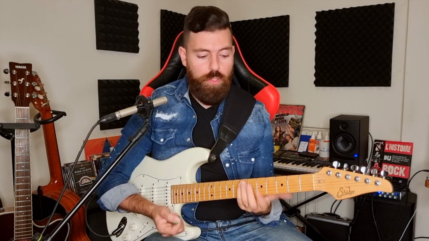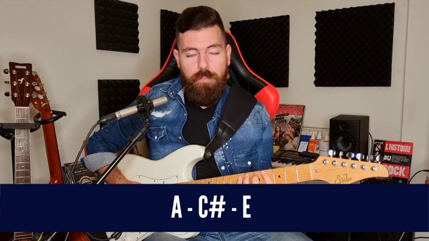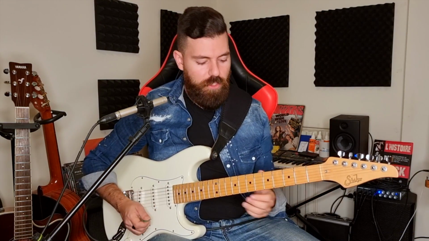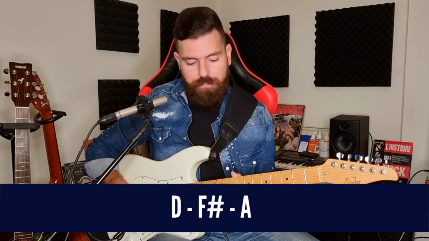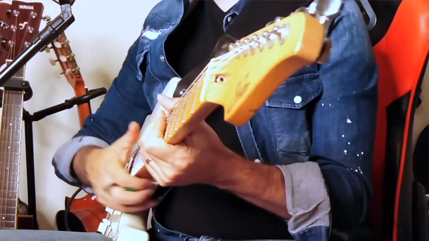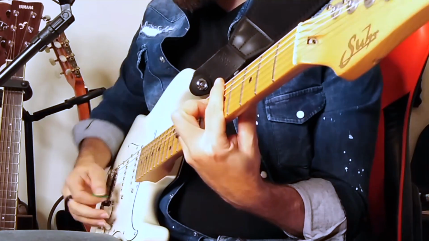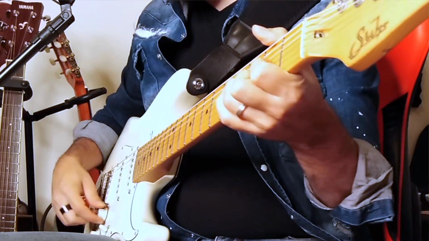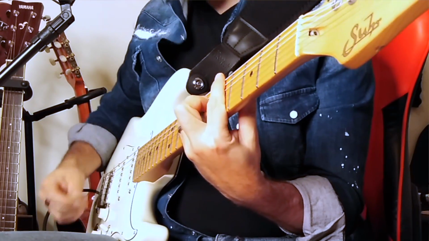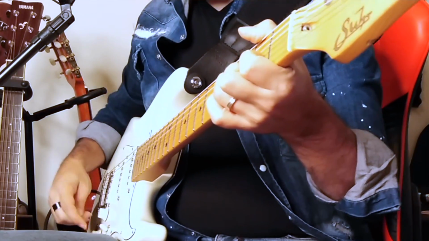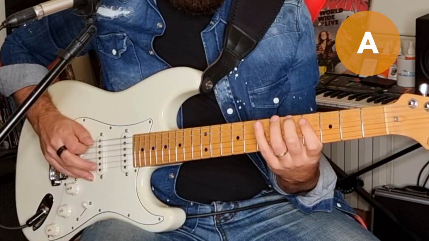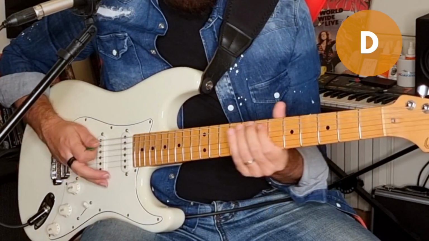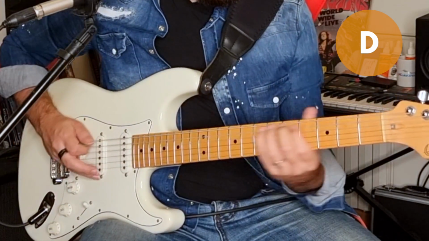So it changes between A and D, and on A I'm gonna play the chord tones of A, which are A, C sharp, E, and on D I'm gonna play the chord tones of D, which are D, F sharp, and A. All right, let me play that for you. Here goes. So that's A, and then that's D. A, D. 1, 3, 5 of A, 1, 3, 5 of D. All right.